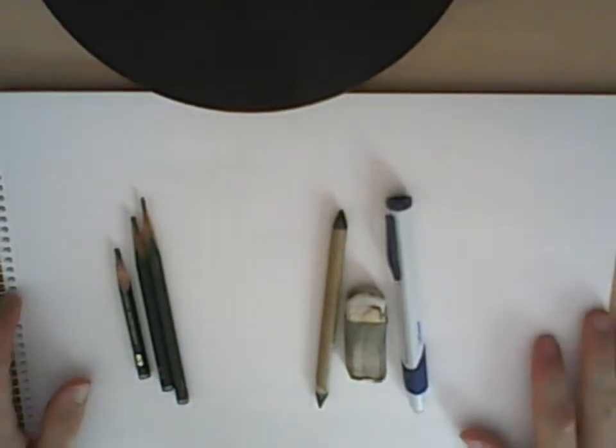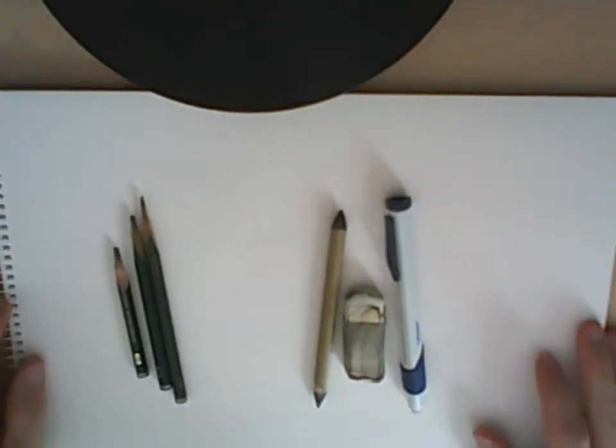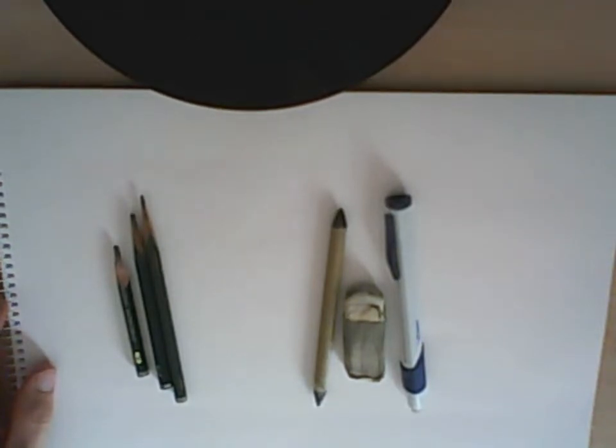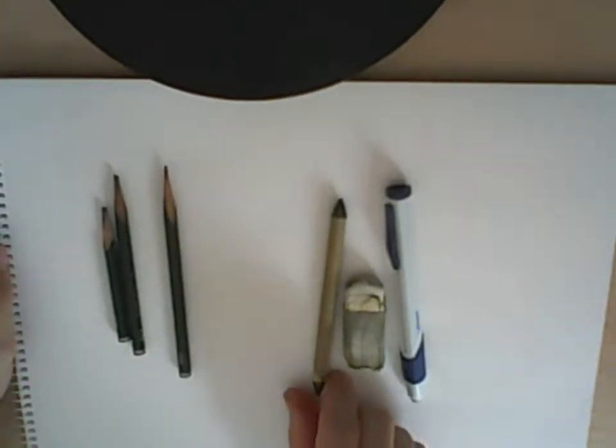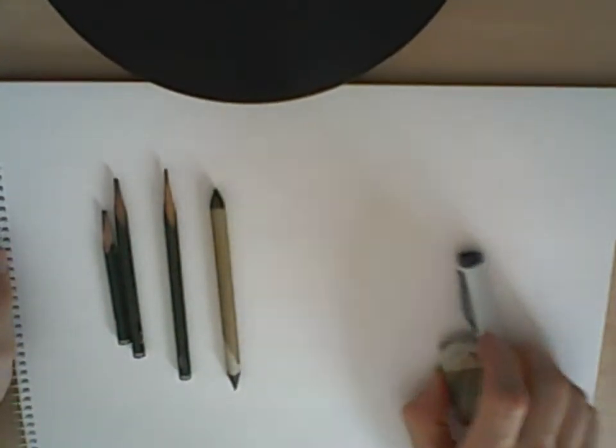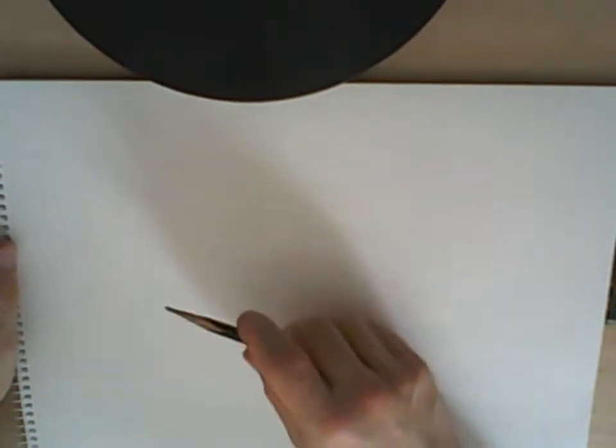I'll draw a scene for you today. Let me try and get a little bit of a better view on this piece of paper. Well, not the best. Okay. I'll be using, as always, a variety of pencils, a smudging tool, and an eraser. So, without further ado, let's go right into this.